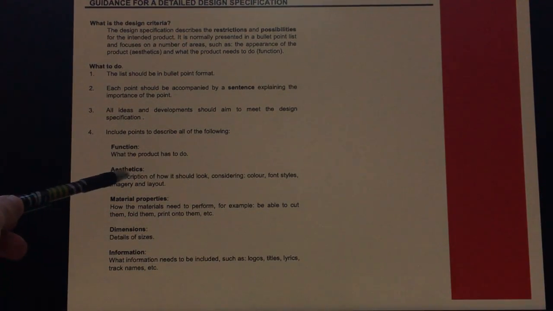Aesthetics, again, these will all be unique to the genre of music that you've chosen to do from your target audience. So you may mention something about colour. Try not to be too specific in this area. So don't just say, I'd like it to be purple with yellow dots in the background, because that means all your ideas have to be purple with yellow dots. You've got to be specific, but not too specific. So you could just say, I need to use a combination of bright colours, or dark colours or harmonious colours. So you're still being specific, but you're not narrowing it down, which restricts your ideas.